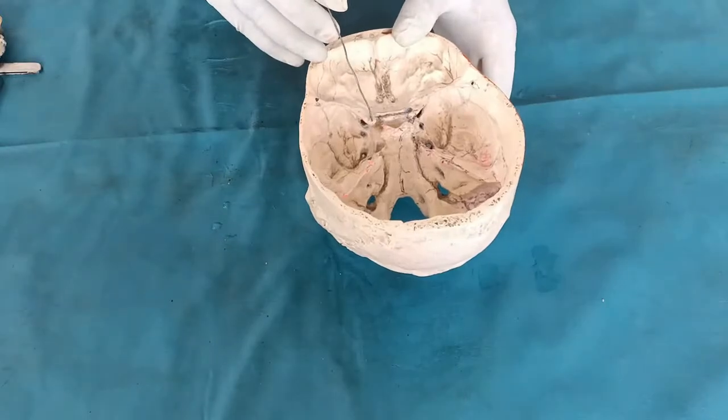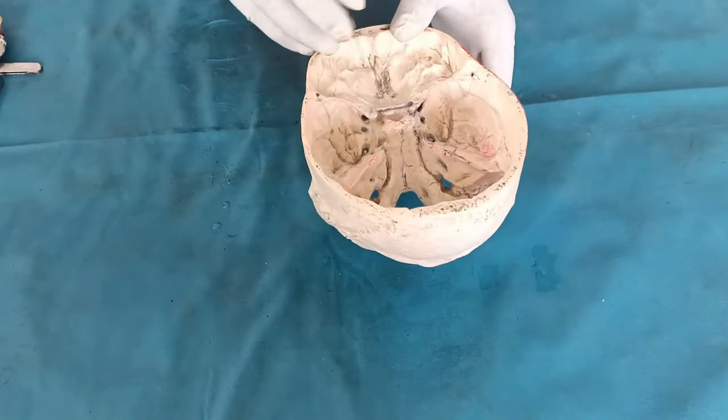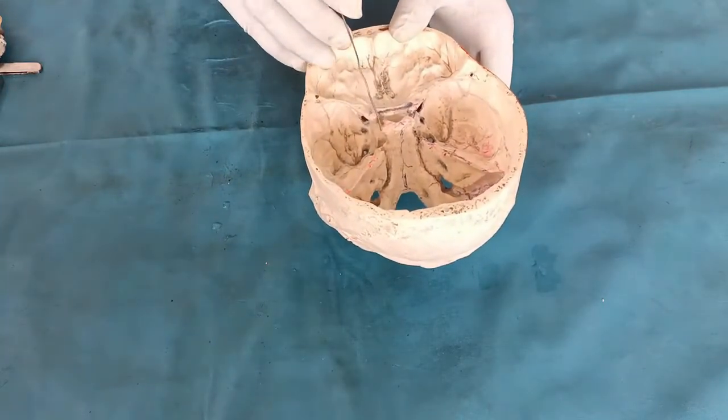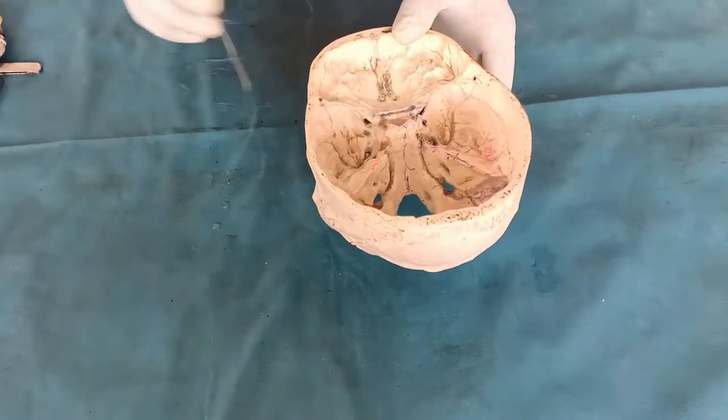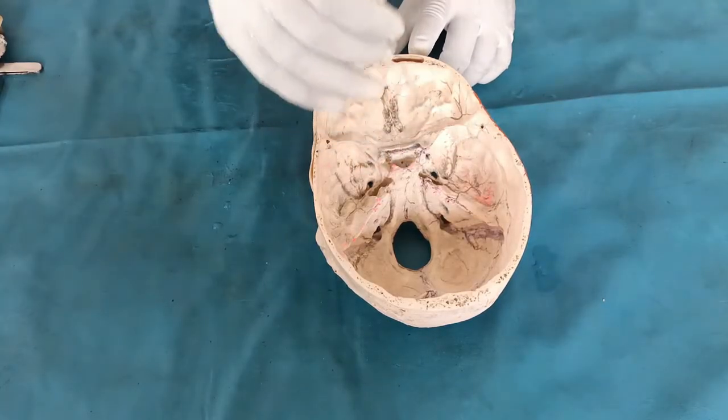Then these are the anterior clinoid processes. These are the posterior clinoid processes. Sella turcica is part of the middle cranial fossa.